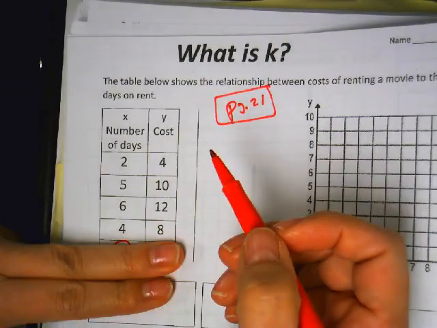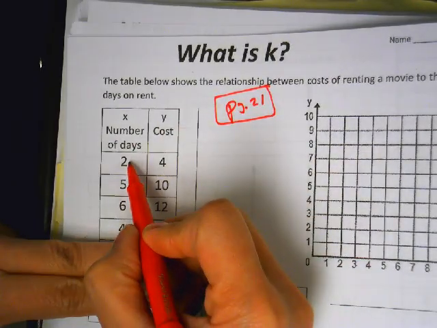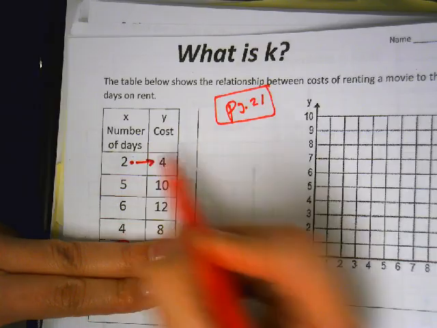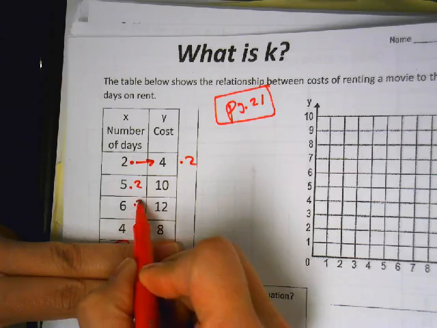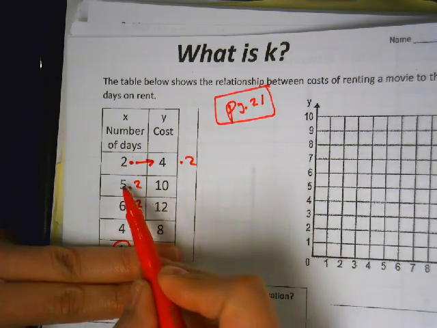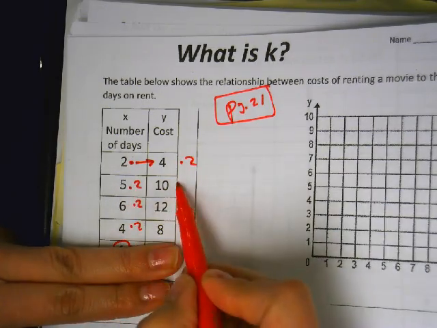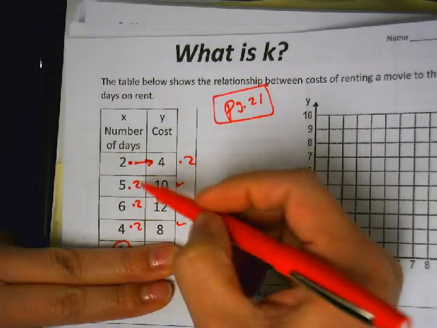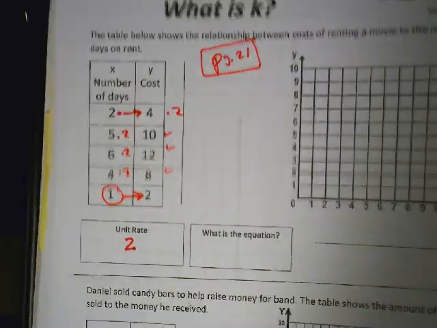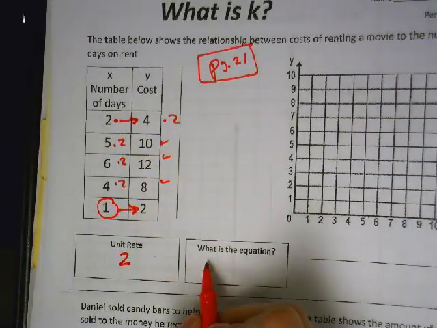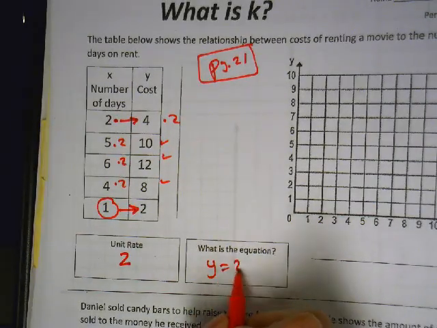You have to think of what number did I multiply the 2 by to get to 4? 2. Times 2. Now, did everything get multiplied by 2? Yeah. You see how everything got multiplied by 2 to get this answer? So that means whatever you're multiplying by, that's your unit rate. So if my unit rate is 2, what is my equation? Y equals 2x. Thank you.